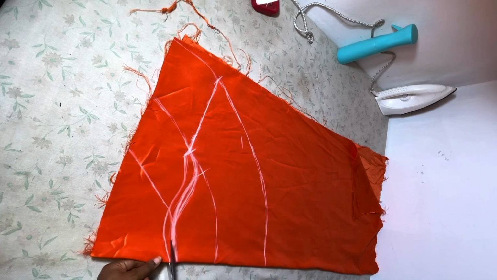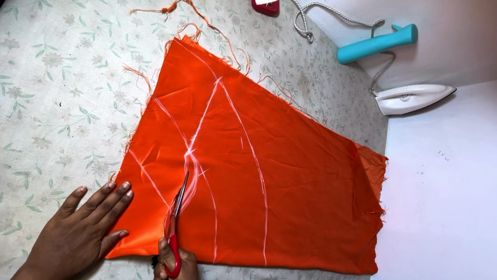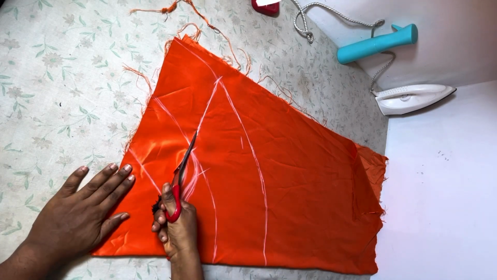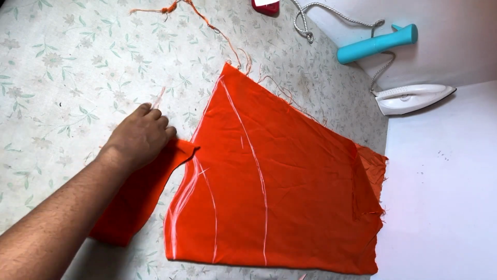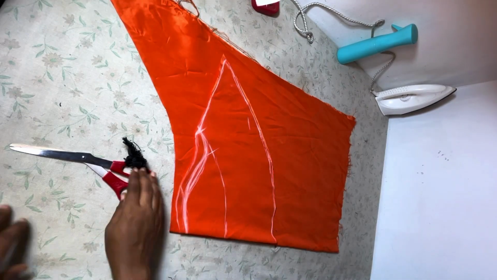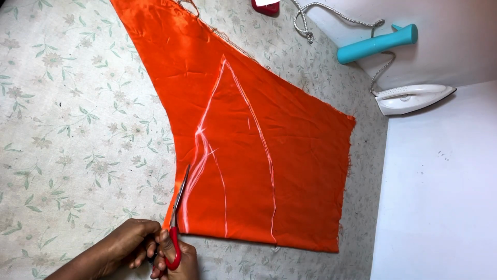Now after that, we just cut it out, and then we are going to be using the one that we cut out to cut the other piece of the sleeve, and that will be all for the sleeve.